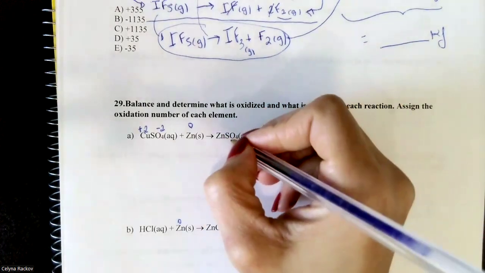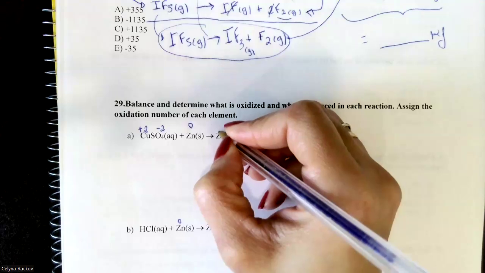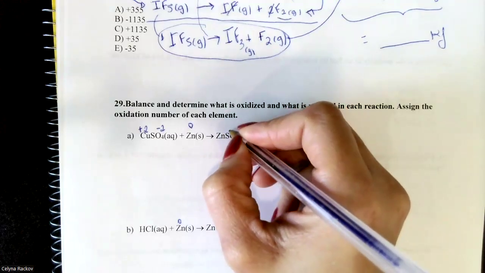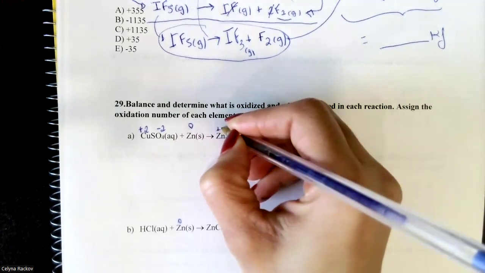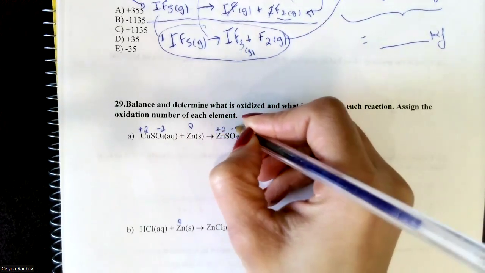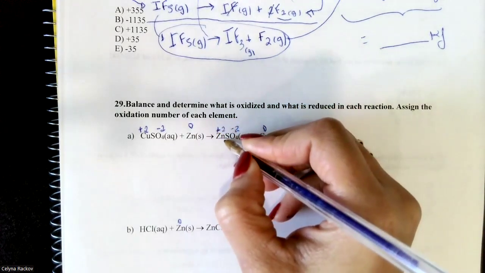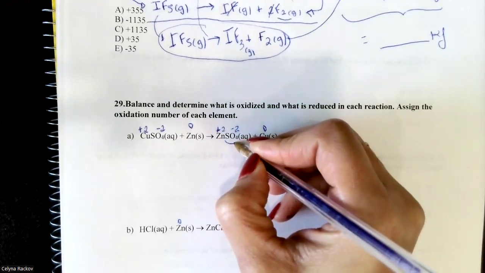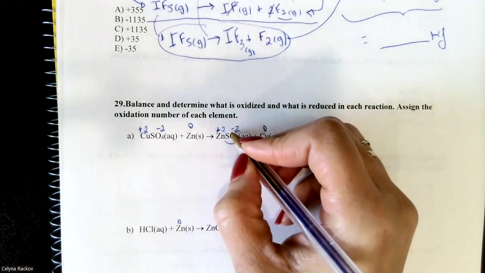The same thing here with zinc sulfate: zinc will be +2, and oxygen will be -2. Next to this, the sulfate ion, all the sulfate ion, is -2.